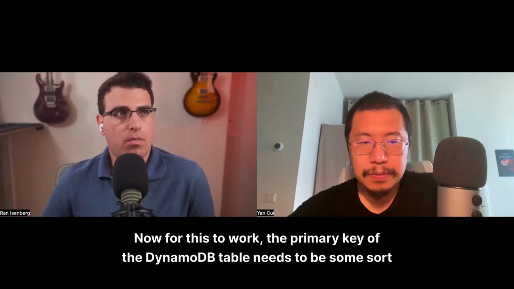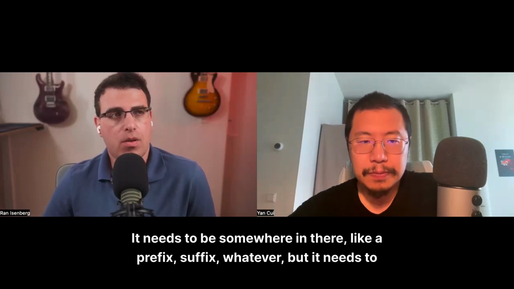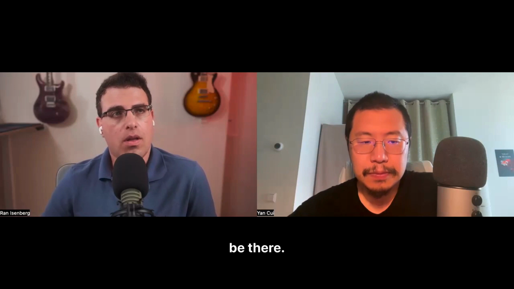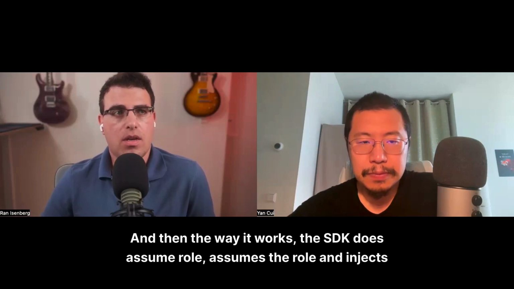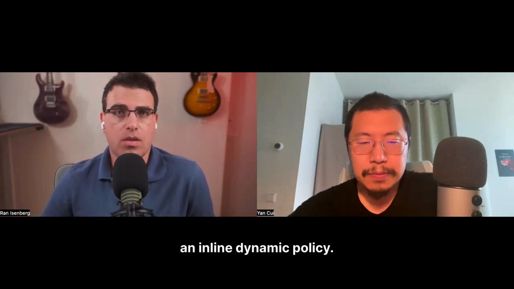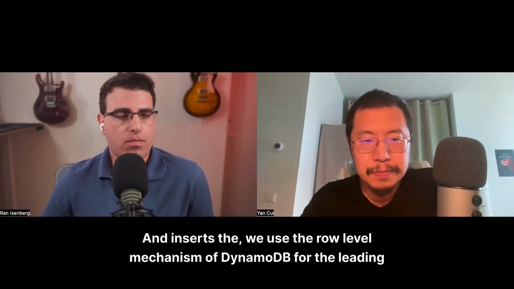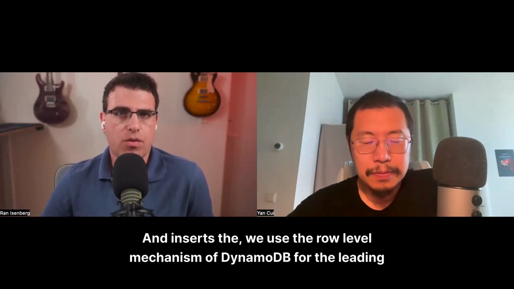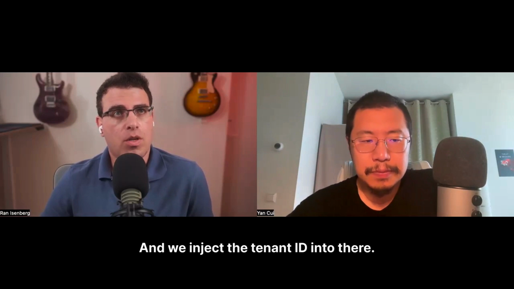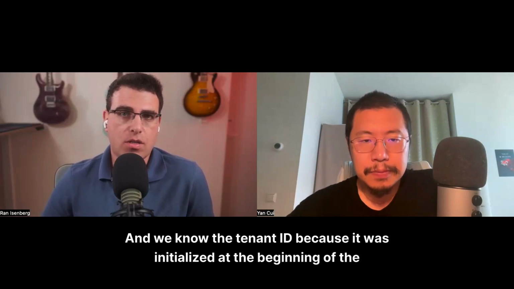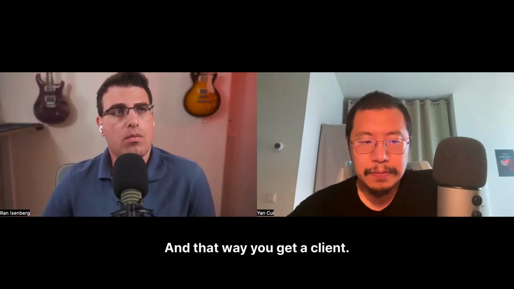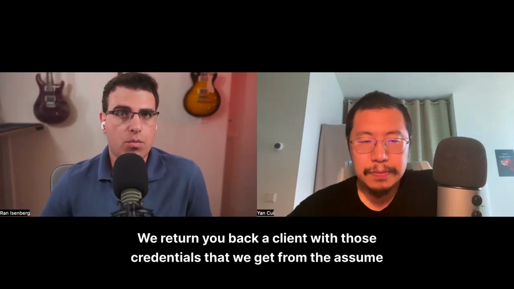Now, for this to work, the primary key of the DynamoDB table needs to be some sort of tenant ID. It needs to be somewhere in there, like a prefix, suffix, whatever, but it needs to be there. And then the way it works, the SDK assumes the role and injects an inline dynamic policy. We use the row-level mechanism of DynamoDB for the leading keys, if you're familiar with it. And we inject the tenant ID into there. And we know the tenant ID because it was initialized at the beginning of the context. And that way, we return you a client with the credentials that we get from the assumed role.